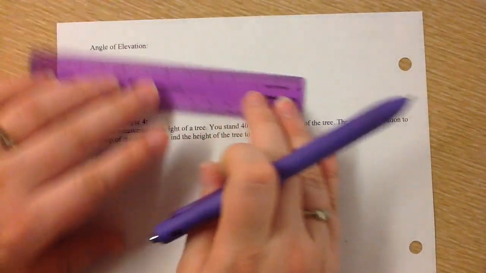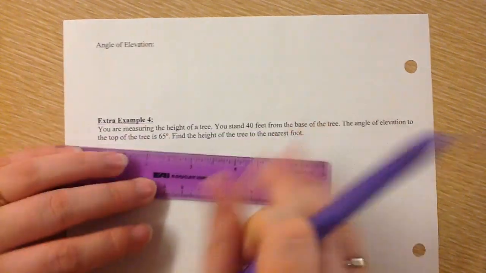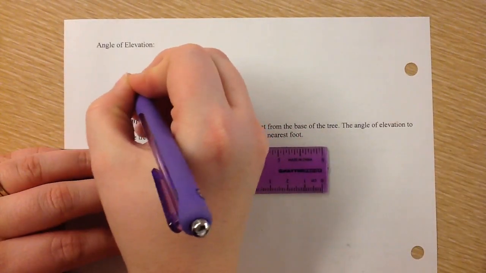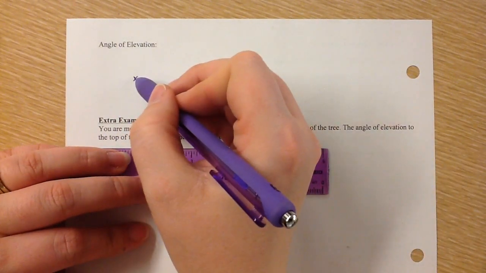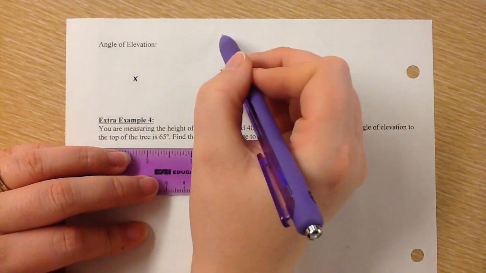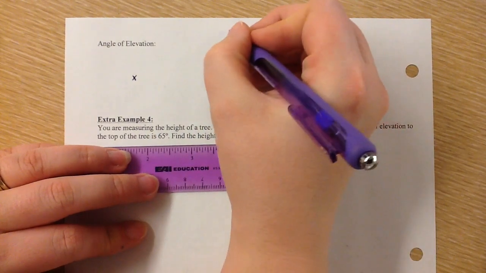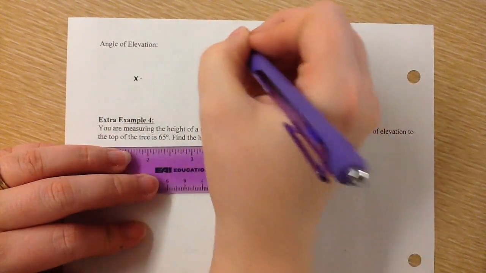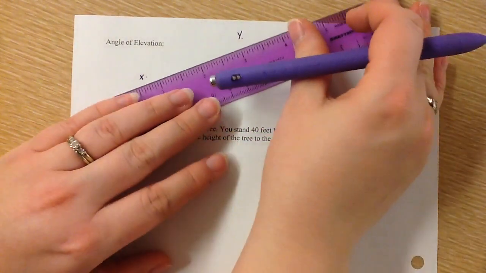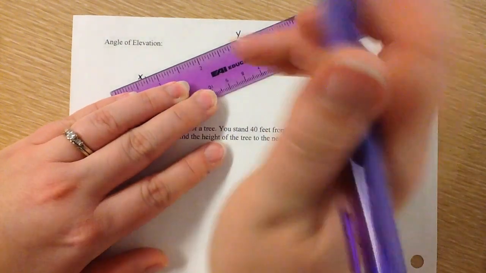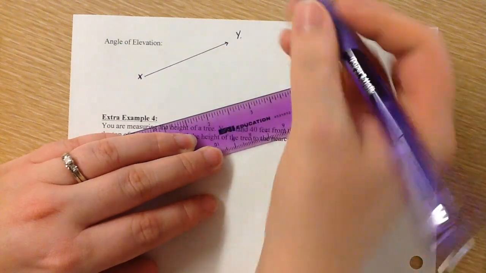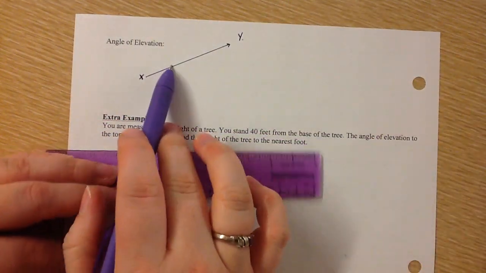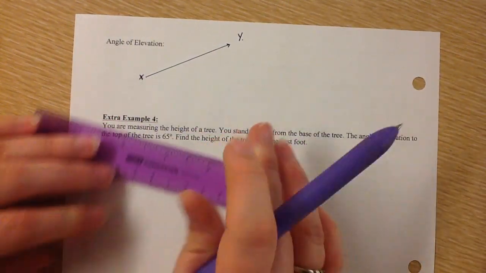So how an angle of elevation works is if something, I don't know, let's say I've got something right here, okay, and it's looking up at something up here, okay? Let's put y up here. So here we have x, here we have y. So basically, we have this line of sight looking up like this. The angle of elevation is what angle does this make with the horizontal.